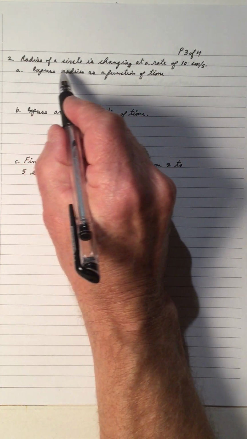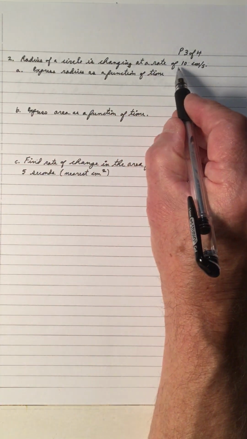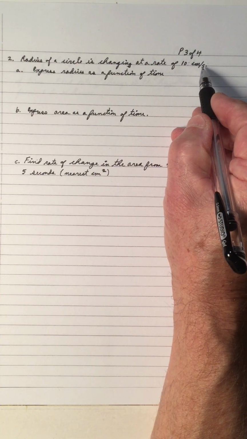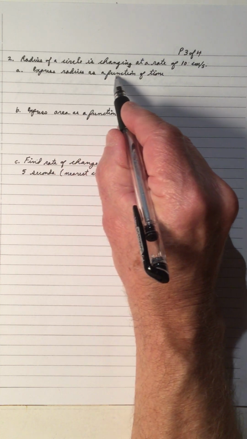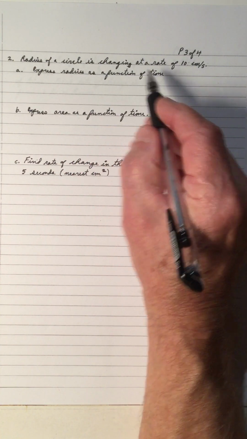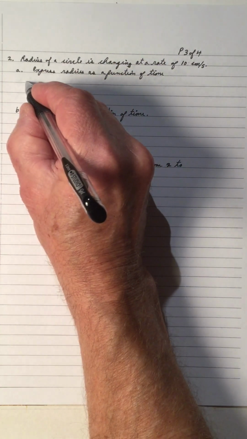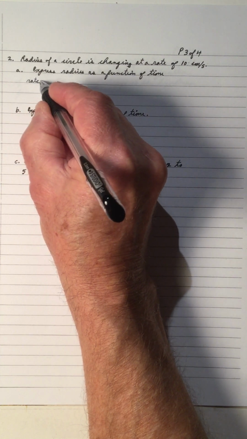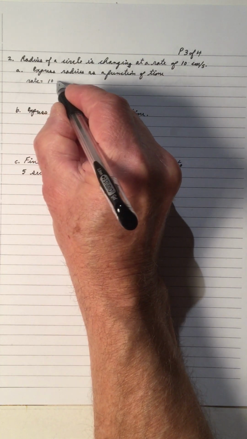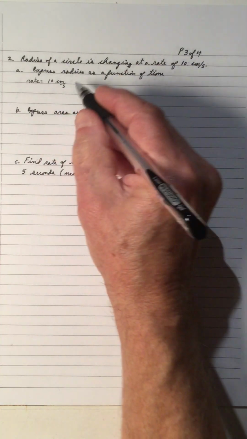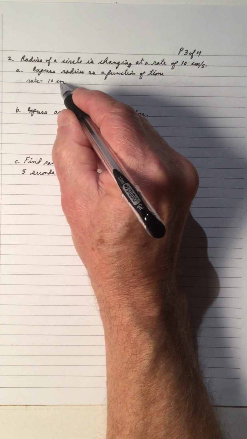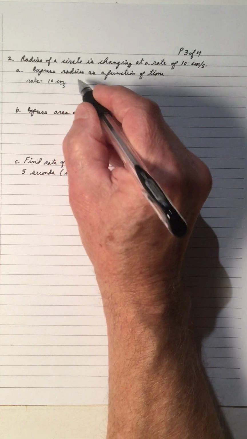Number 2, the radius of a circle is changing at a rate of 10 centimeters per second. Express the radius as a function of time. So what we have is the rate, and the rate is 10 centimeters per second. So for every second that goes by, we have 10 centimeters.